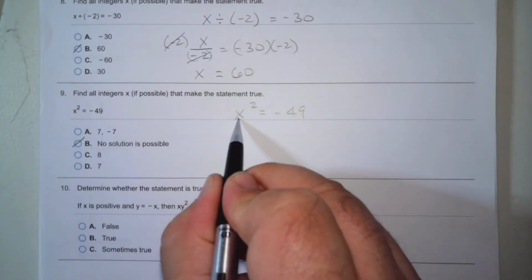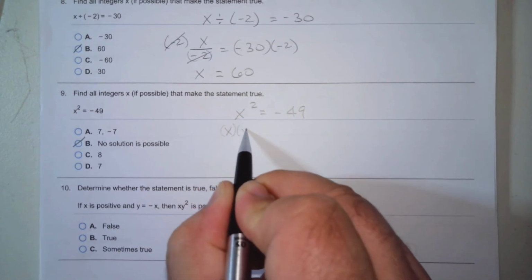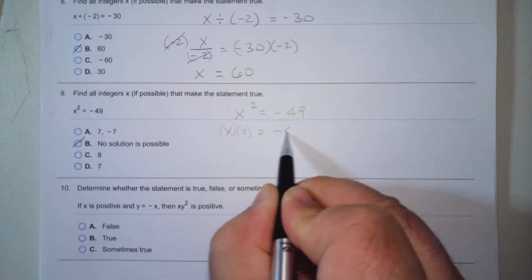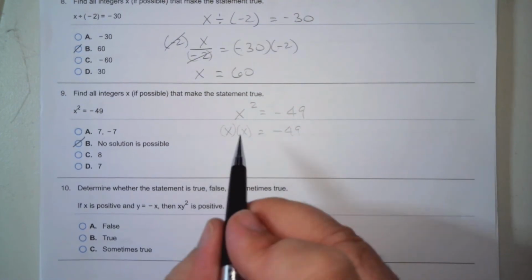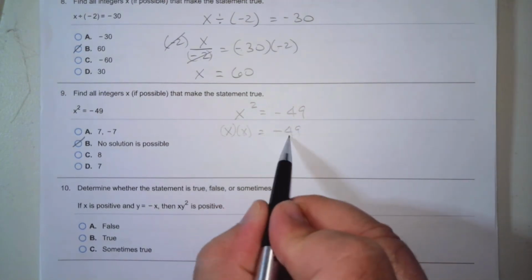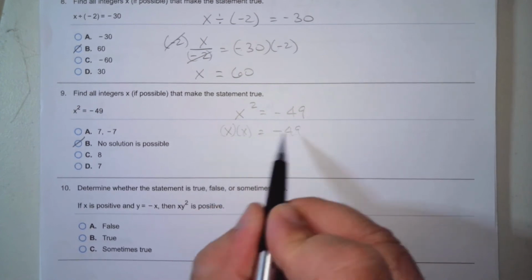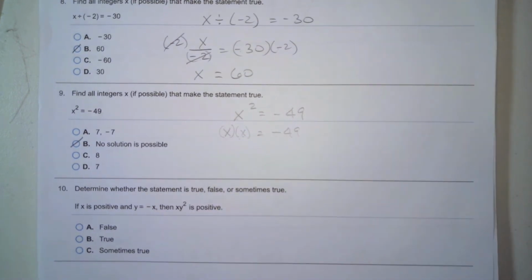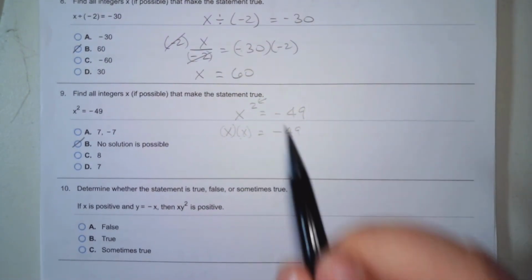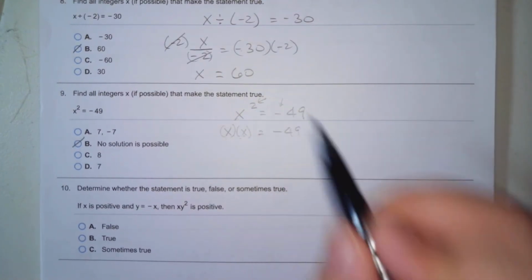Because what this means is what two exactly the same numbers equal negative 49. 7 times 7 is 49, not negative. Negative 7 times negative 7 is not negative. Negative times negative is a positive, so it's not possible. Even if you raise to a power with an even exponent, it can never be negative.